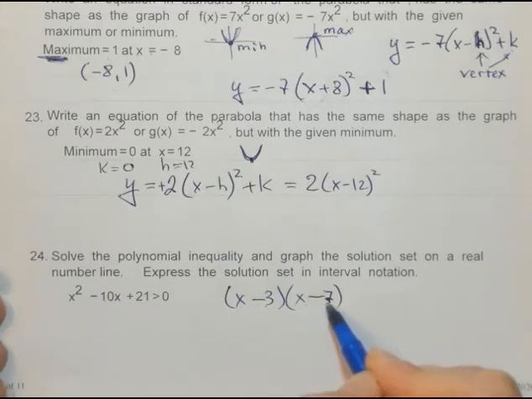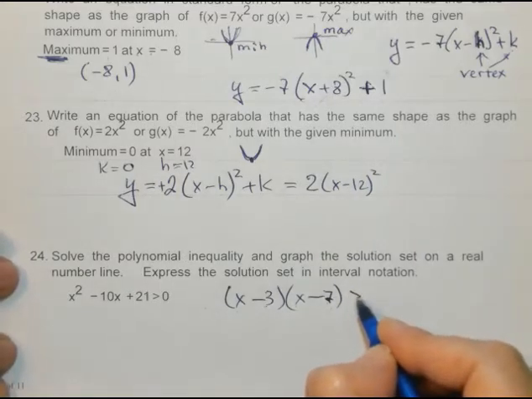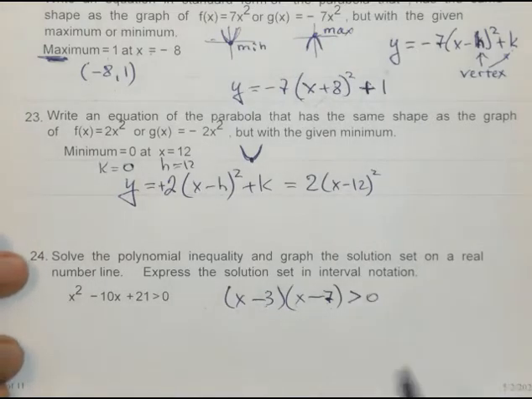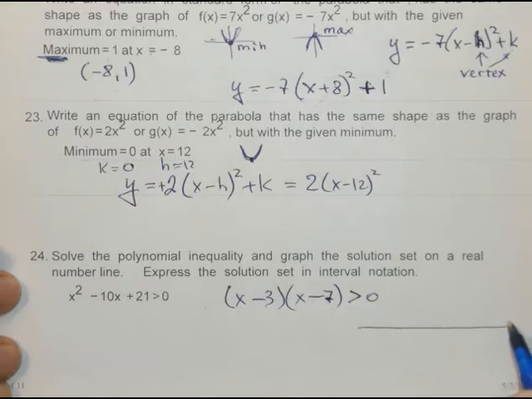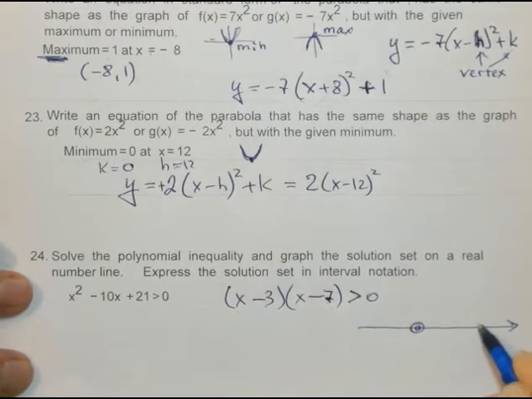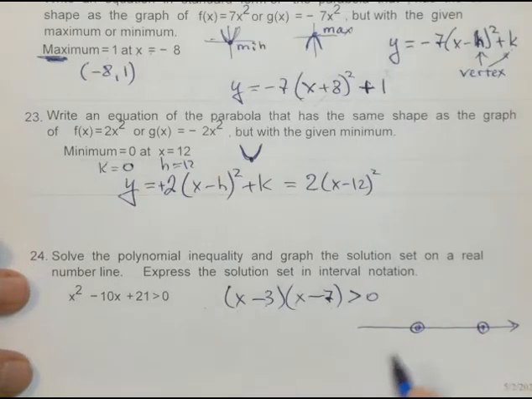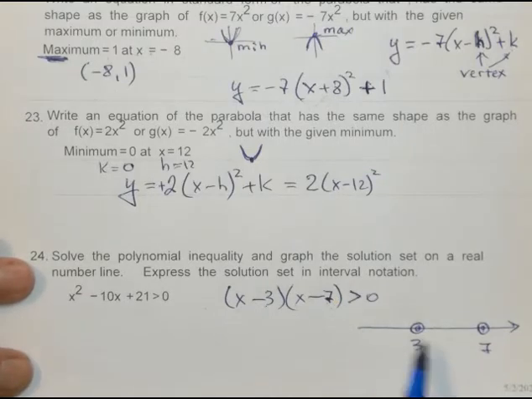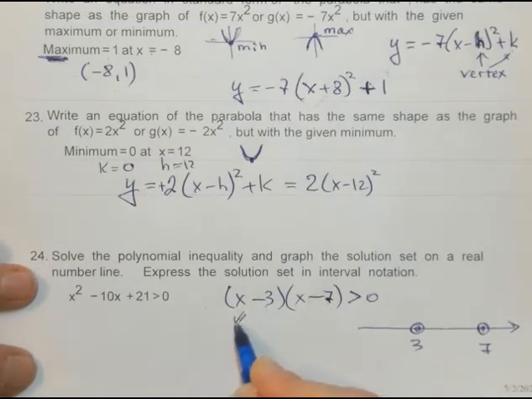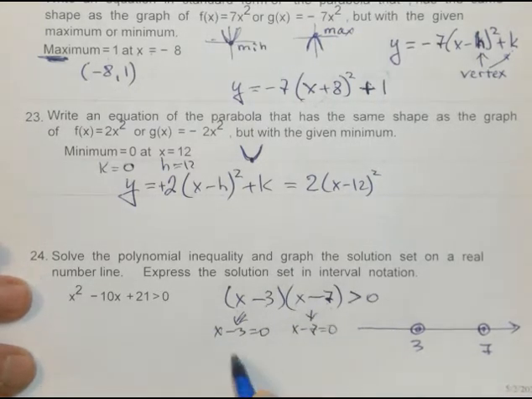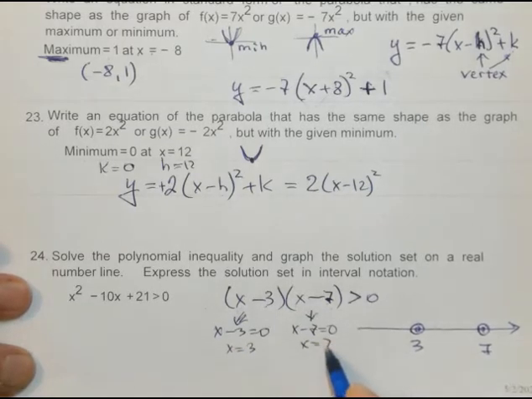So (x minus 3) times (x minus 7), and this product must be greater than 0. Let us consider the real number line. The two zeros are 3 and 7. They are both open dots since we have a greater-than sign. Be careful, they are not -3 or -7, but +3 and +7, since they are the solutions of the equations x minus 3 equals 0 and x minus 7 equals 0. So x equals 3 and x equals 7.